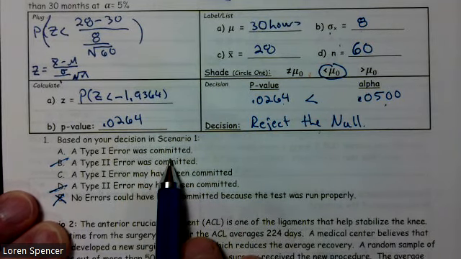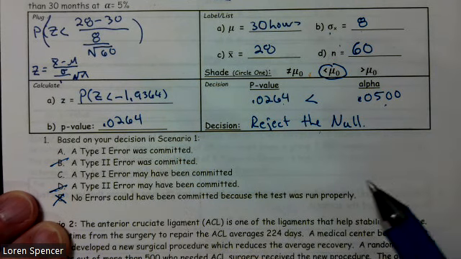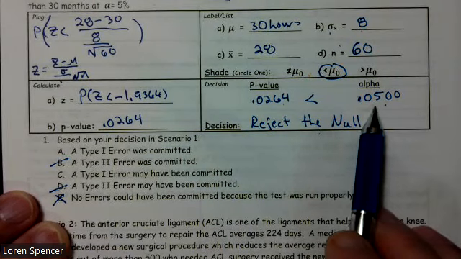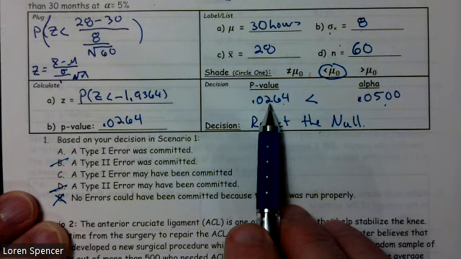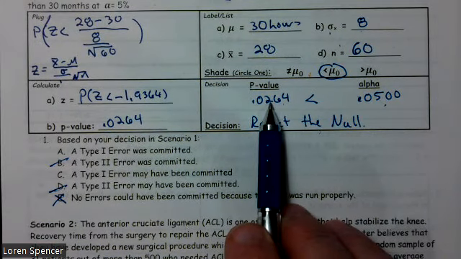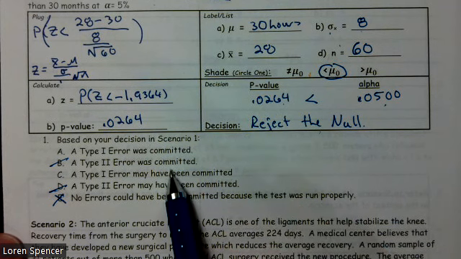Type 1 error was committed. We don't know if it was committed. We know that it might have been committed. Matter of fact, we said, you know what? We don't mind being wrong 5% of the time. And the chance that we'd make the wrong decision based on this sample is 2.64%. So a type 1 error may have been committed.